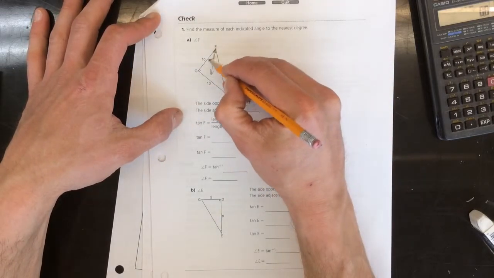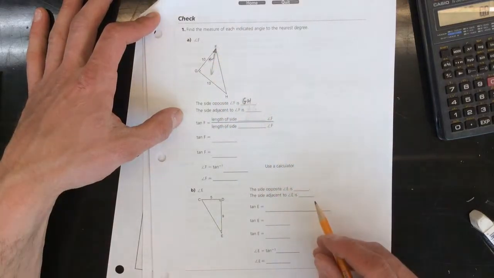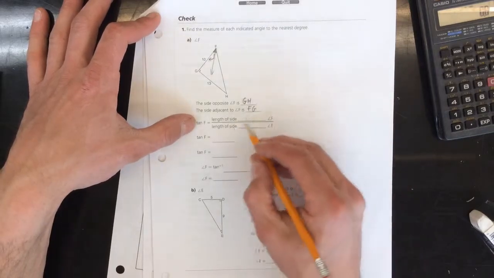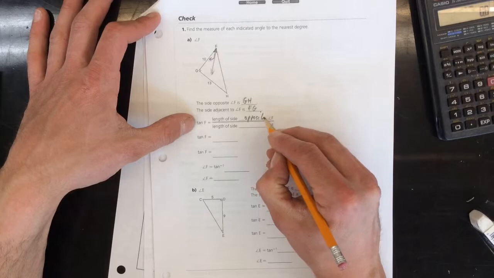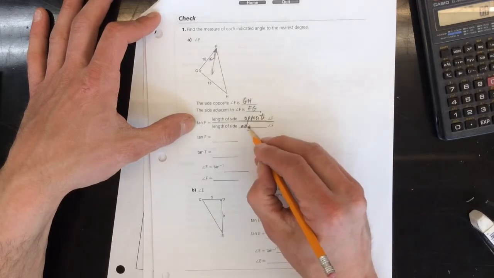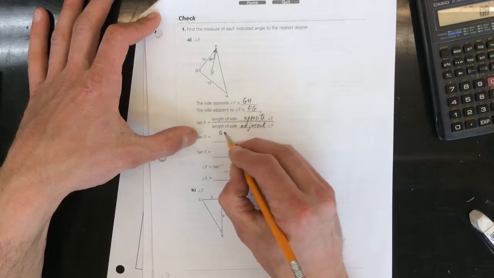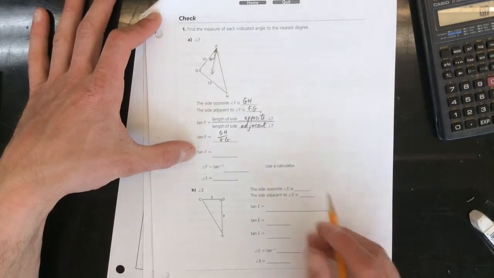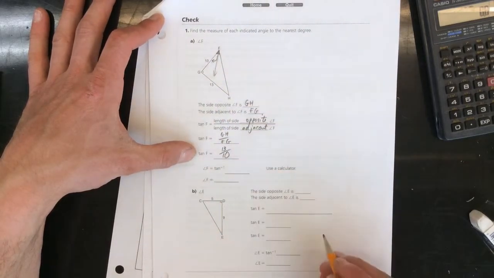The side adjacent to F is right beside, but it's not the hypotenuse, it's the one beside. And this is FG. So we want to take the length of the side opposite angle F over the length of the side adjacent to F. And this would be GH over FG, which is 13 over 10.